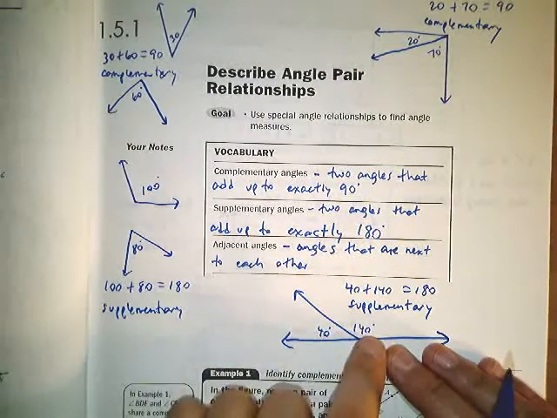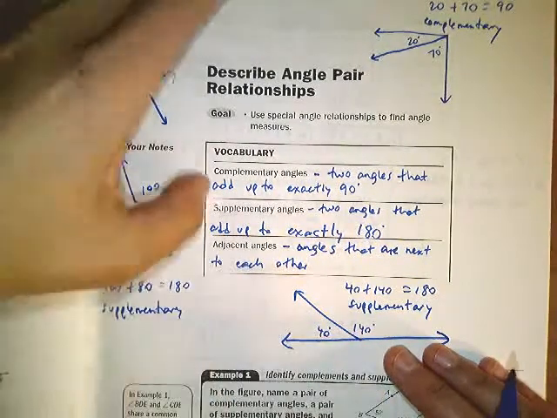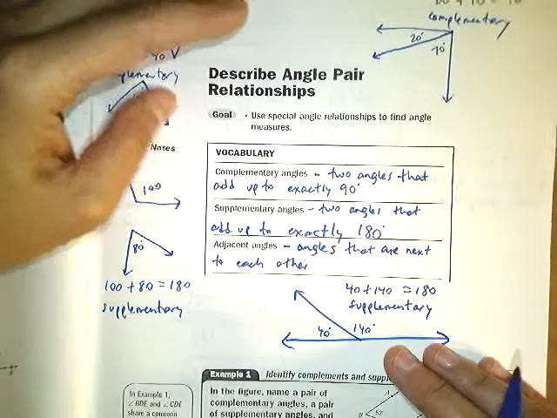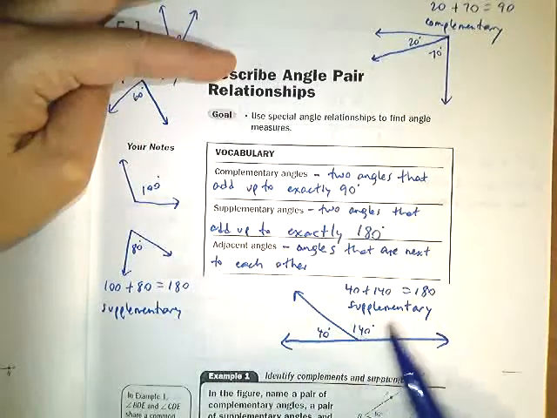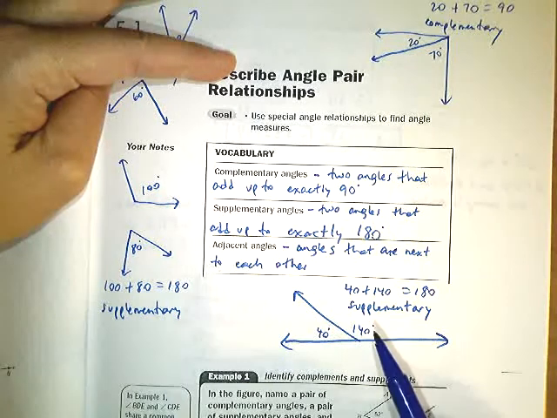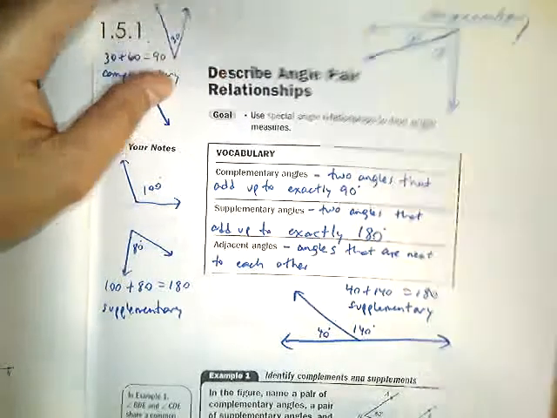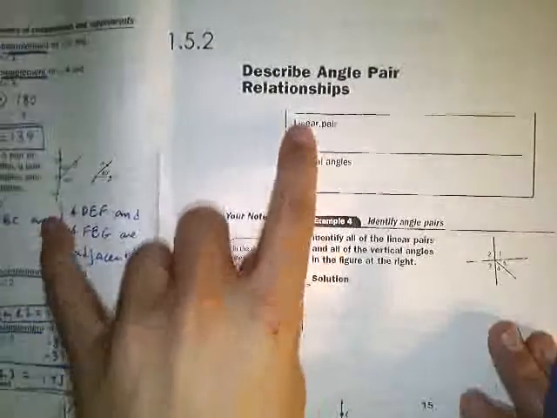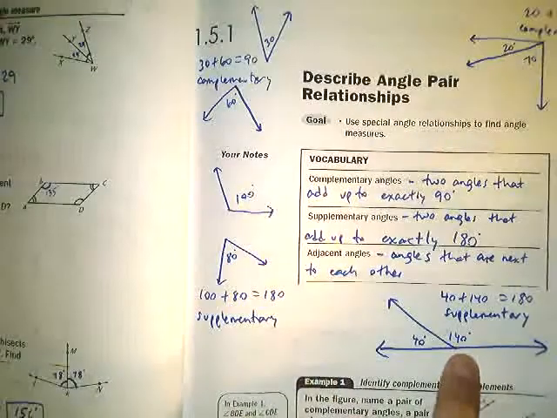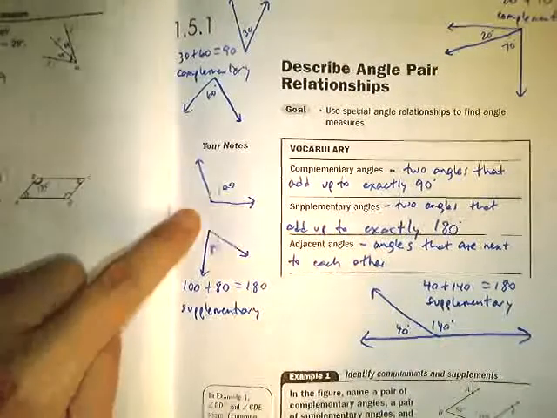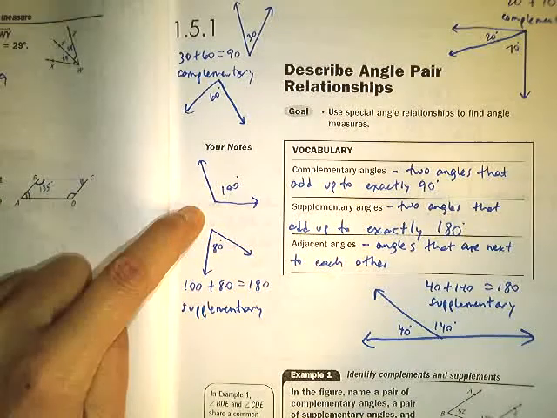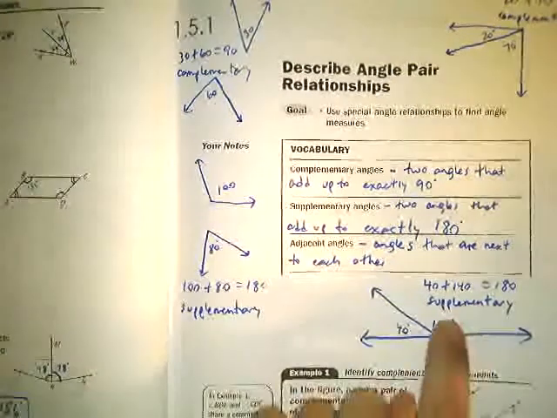We could call these both supplementary and a linear pair, because two angles that add up to 180 degrees and exist right next to each other like this are called a linear pair. This is a linear pair of supplementary angles. This is not a linear pair of supplementary angles. They have to be both supplementary and next to each other to be called a linear pair.